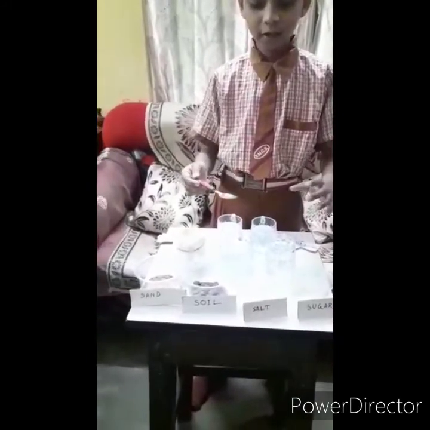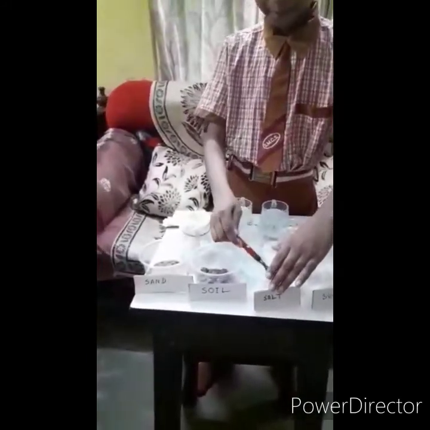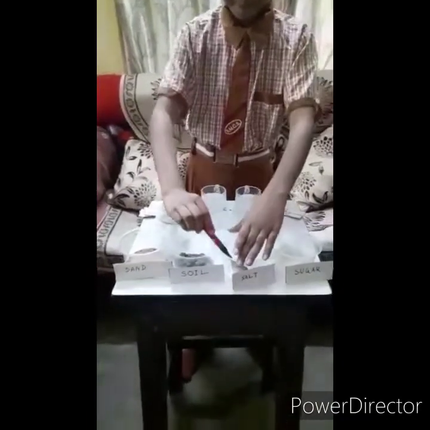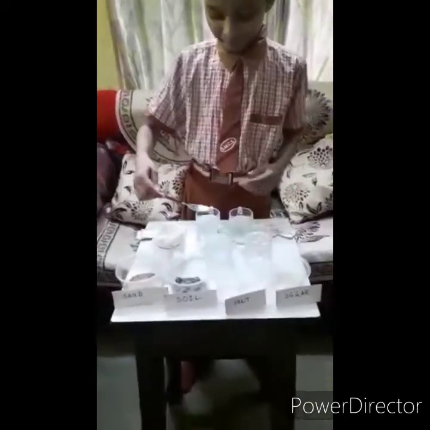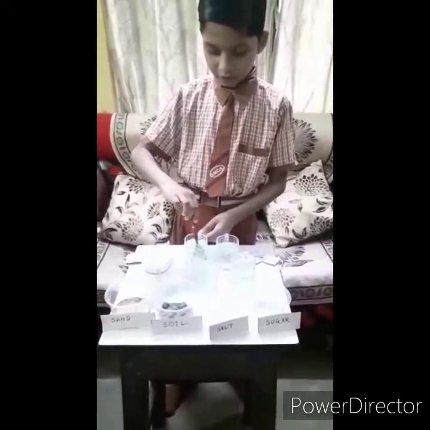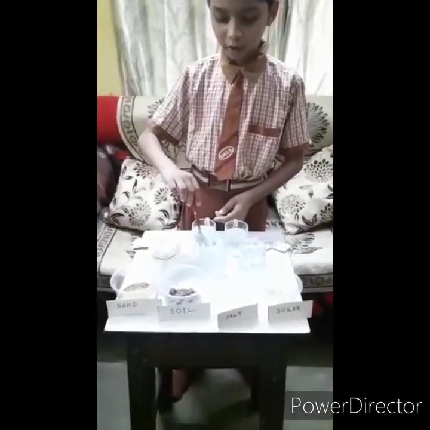Now I am taking salt in water. It is the mixture of salt and water. This is called a solution.